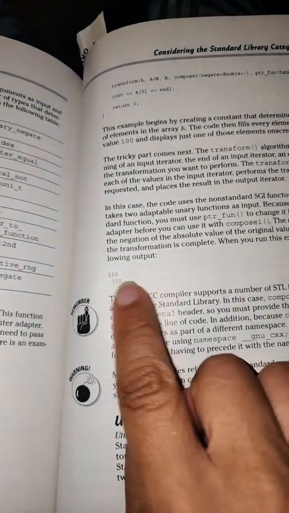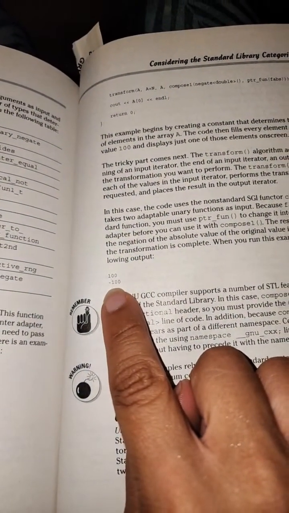The result is that A contains the negation of the absolute value of the original value in A, or negative 100, when the transformation is complete. When you run this example, you see the following output. 100 and then negative 100.